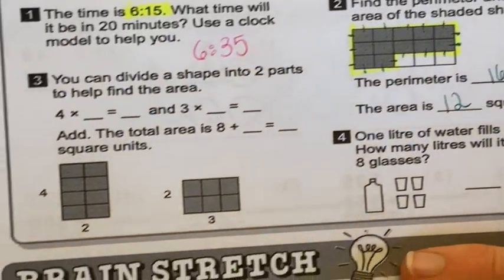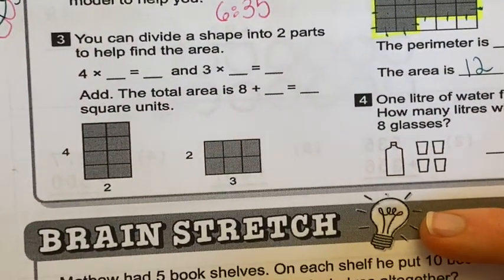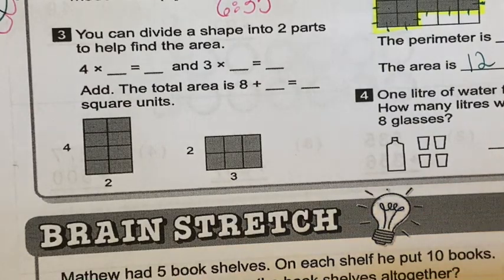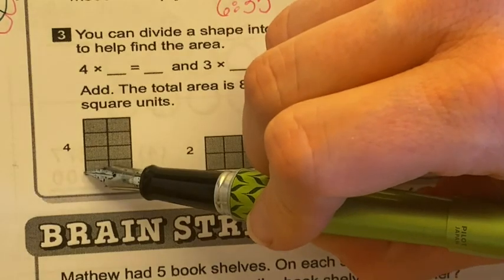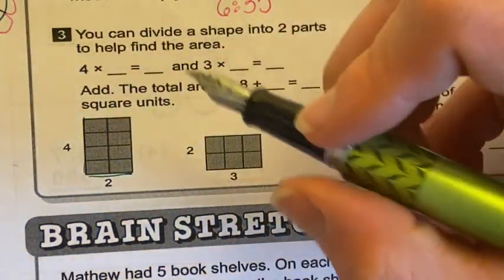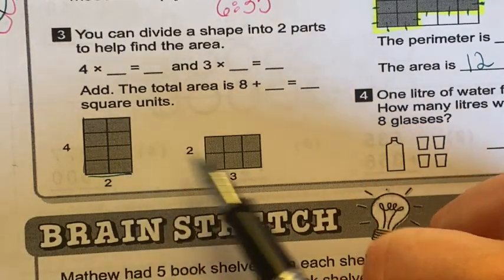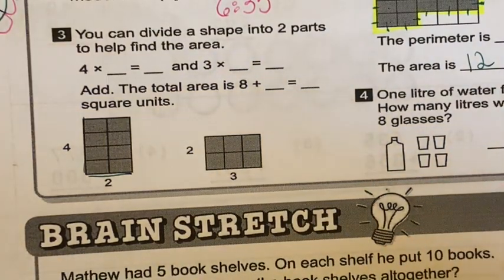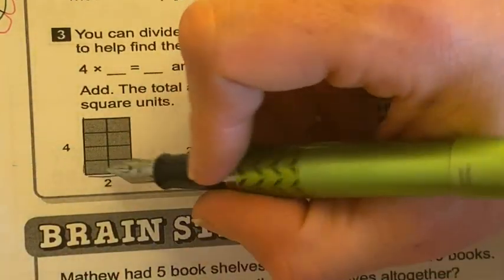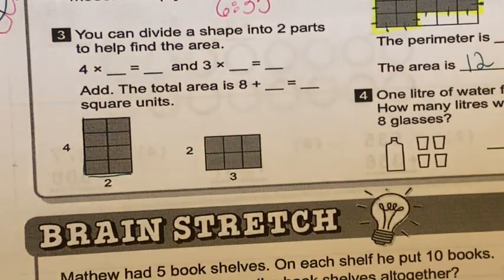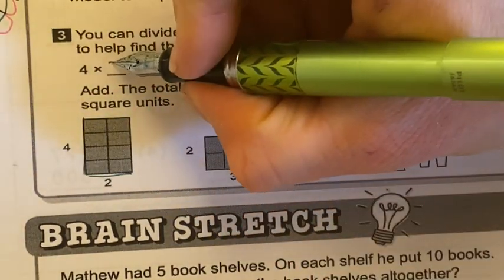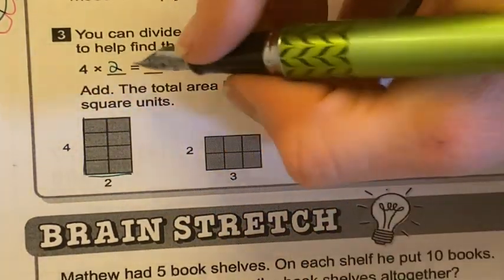Now, we'll move on to number 3. It says you can divide a shape into parts to help find the area. Because area is length times width. So here, they've broken this shape into 2 different places. So you won't always just have squares to count. Length times width is an easy way to do it. So you have length, which is 4, and they've already written that, times width, which is 2. So 4 times 2 is 8.